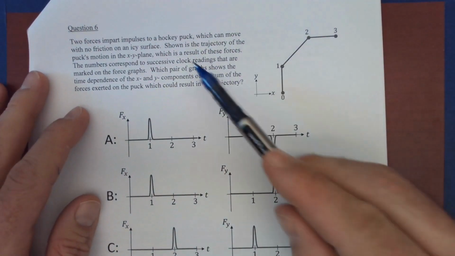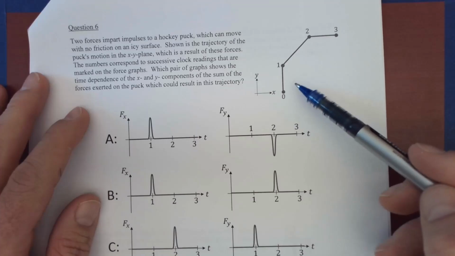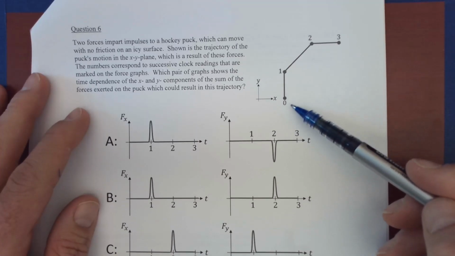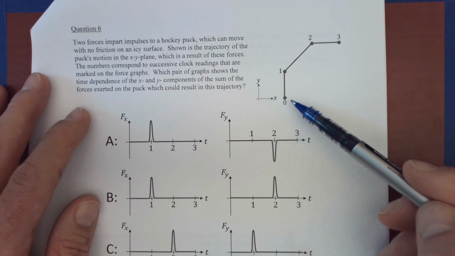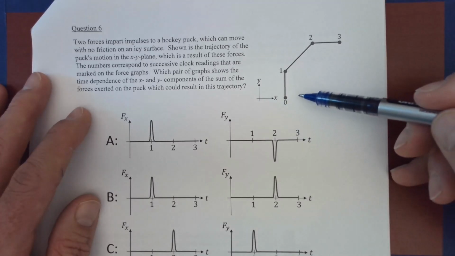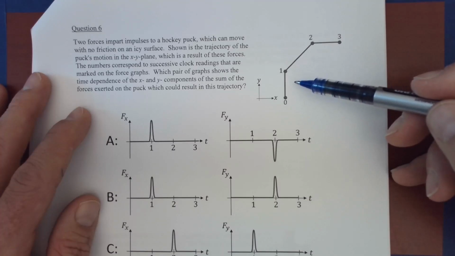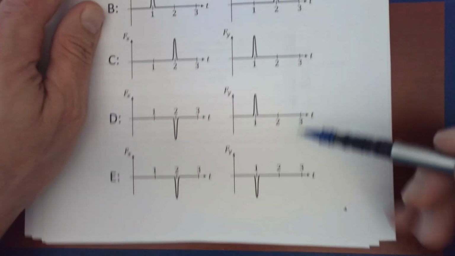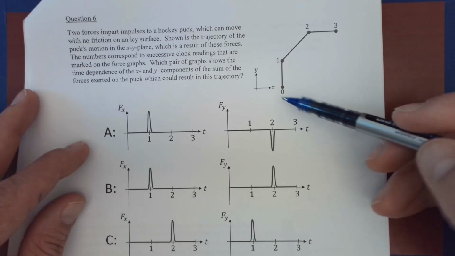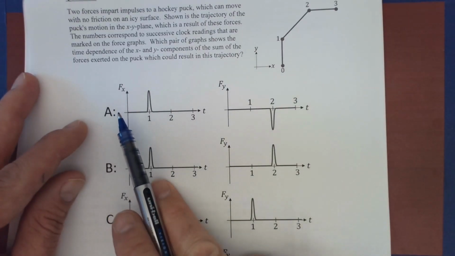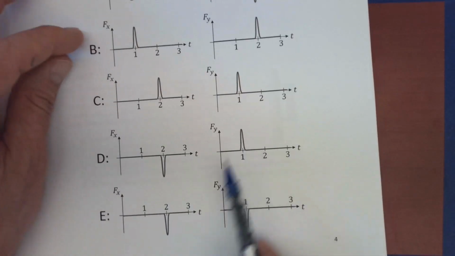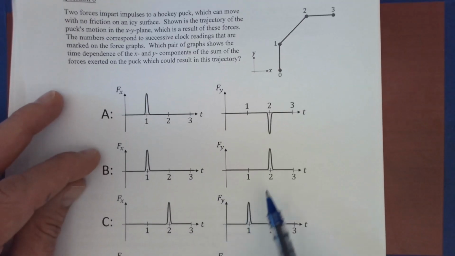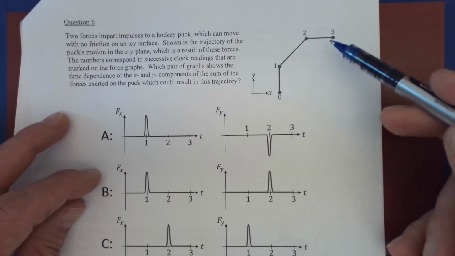Two forces impart impulses to a hockey puck which can move with no friction on an icy surface. Shown is the trajectory of the puck's motion in the XY plane, which is the result of these forces. The numbers correspond to successive clock readings that are marked on these force graphs. Okay. Which pair of graphs shows the time dependence of the x and y components of the sum of forces exerted on the puck, which could result in this trajectory? There's a hit here at 1 and a hit here at 2.